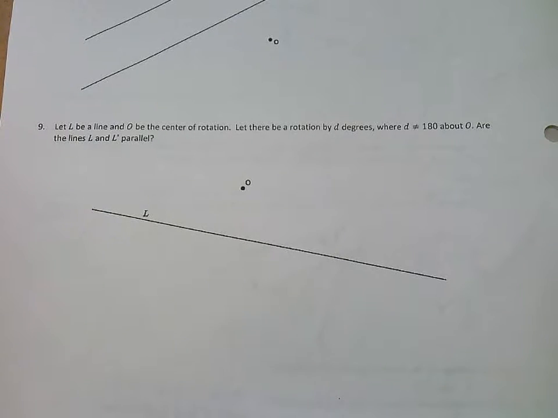Moving on to number 9. Let L be a line and O be the center of rotation. Let there be a rotation by d degrees where d is not equal to 180 degrees, about point O. Are the lines L and L prime parallel?